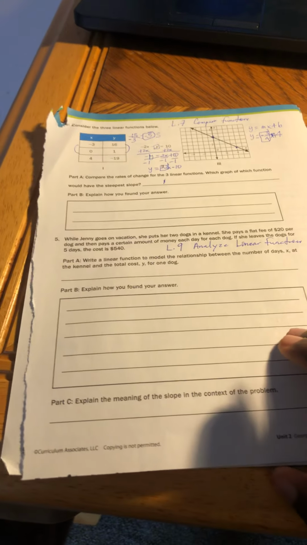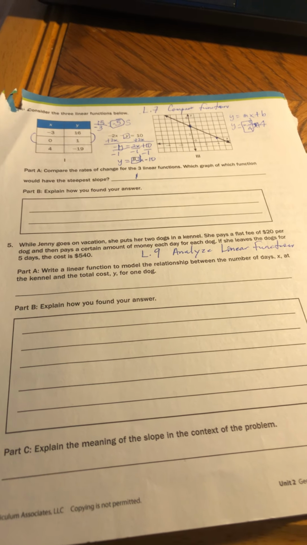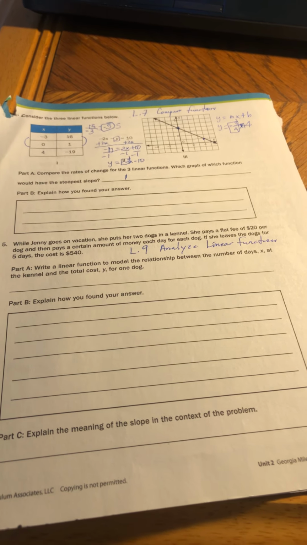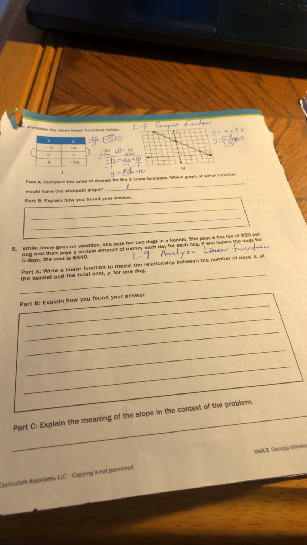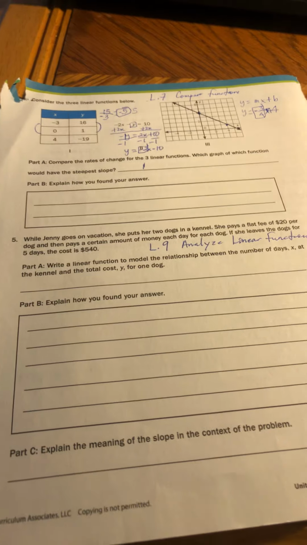All right, we're almost there. Last question. It says, while Jenny goes on vacation, she puts her 2 dogs in a kennel. She pays a flat fee of $20 per dog and then pays a certain amount of money each day for each dog. If she leaves the dogs for 5 days, the cost is $5.40. Write a linear function to model the relationship between the number of days, x, at the kennel and the total cost, y, for one dog.